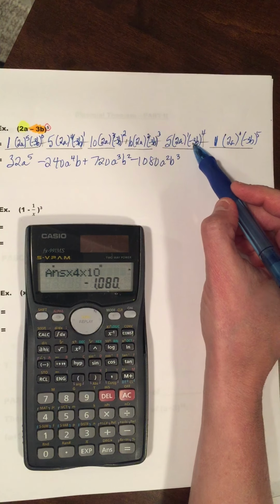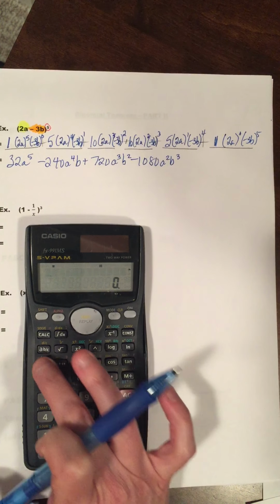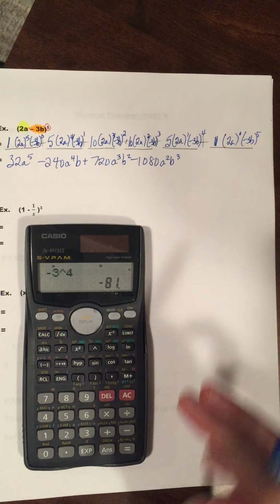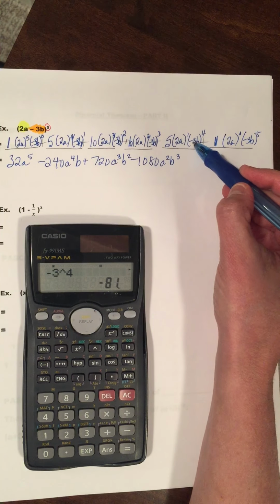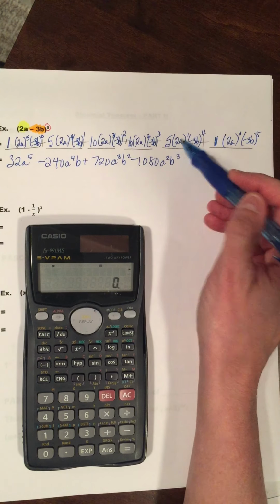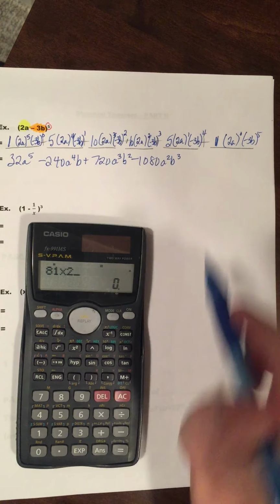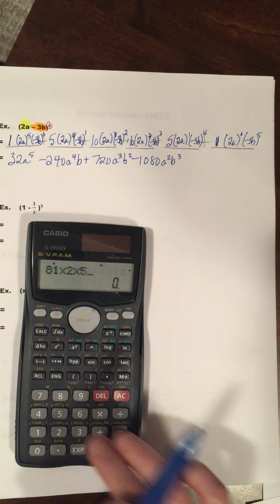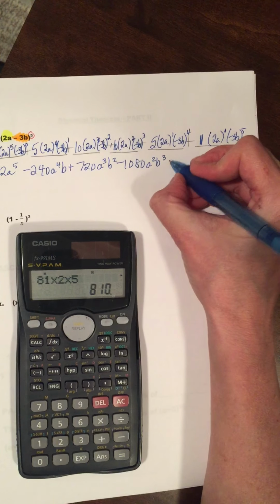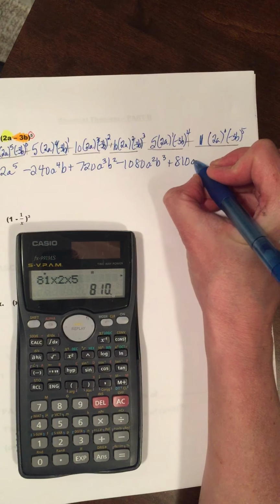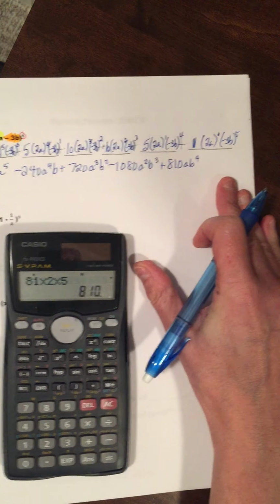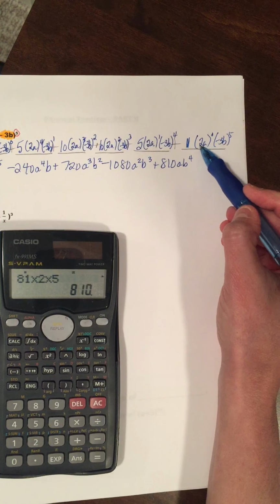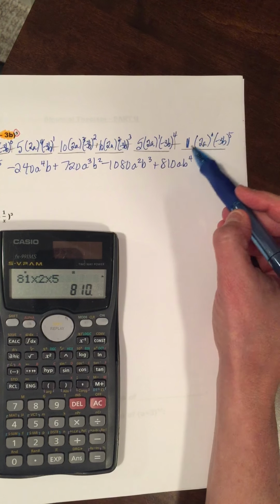Okay. Negative 3 to the 4. Negative 3 to the 4 is 81. 81 times 2 times 5. 810 a b to the 4. 2a to the 0 is 1.